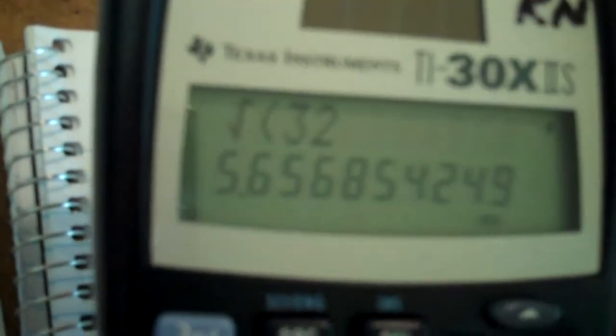The square root of 32. Here's what you don't do. Second square root 32. That is not how you simplify. That's evaluating. Here's how you simplify a square root.